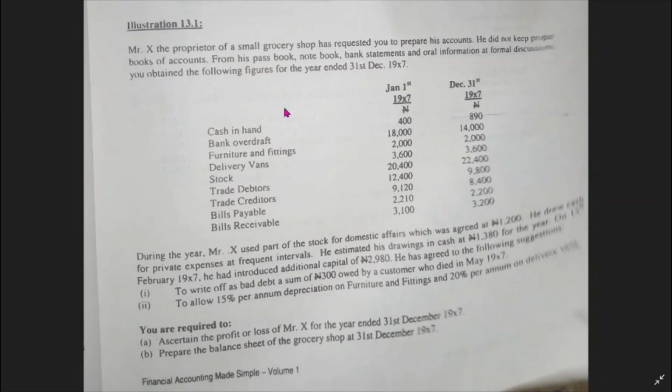We have the following details: assets and liabilities as at the beginning and as at the ending. During the year, Mr. X used part of this stock for domestic affairs, which was agreed at 1,200 naira. He drew cash for private expenses at frequent intervals. He estimated his drawing in cash at 1,380 naira for the year.